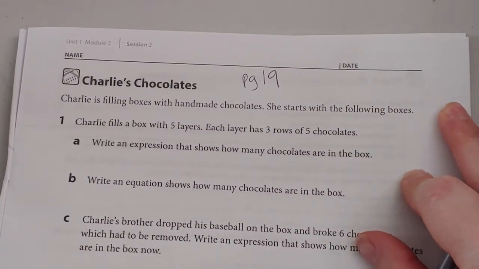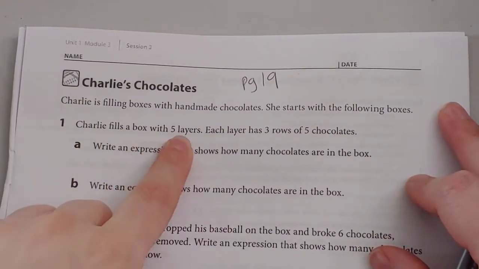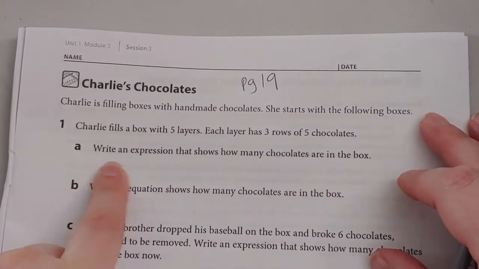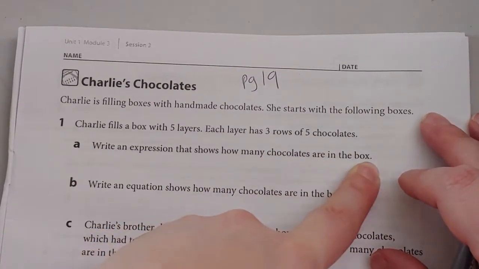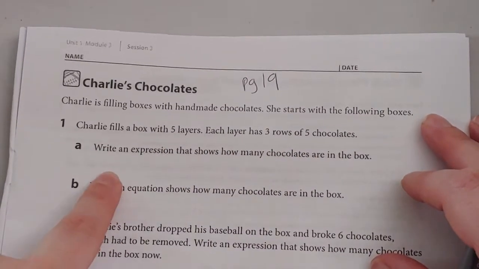Alright, Charlie is filling boxes with handmade chocolates. She starts with the following boxes. Charlie fills a box with 5 layers. Each layer has 3 rows of 5 chocolates. Write an expression to show how many chocolates are in the box. Volume. Each layer, how many layers? Get me an equation.